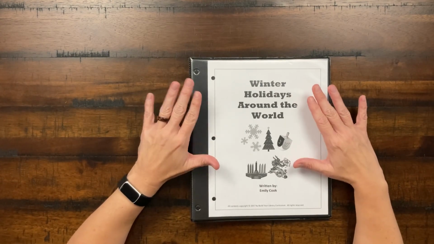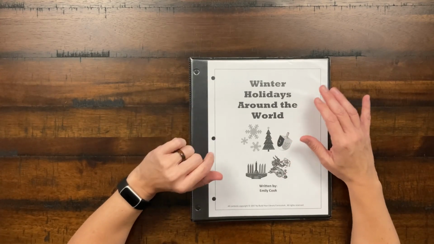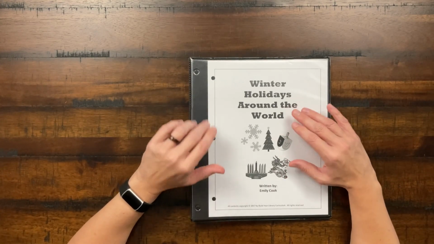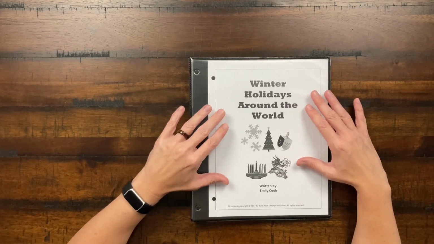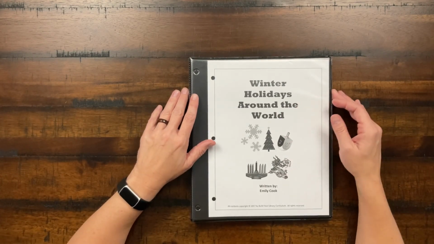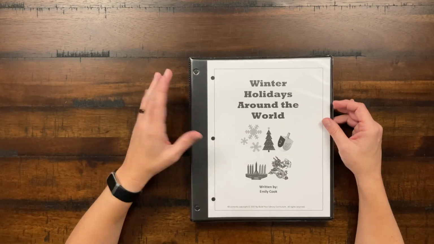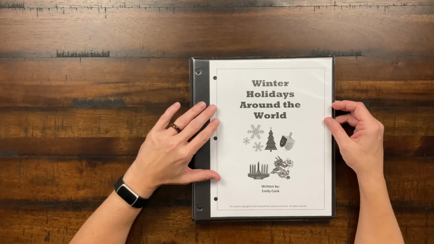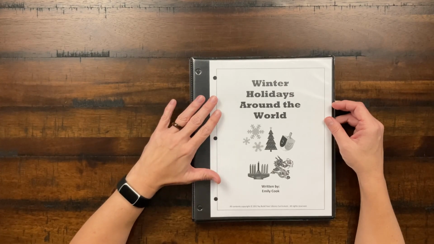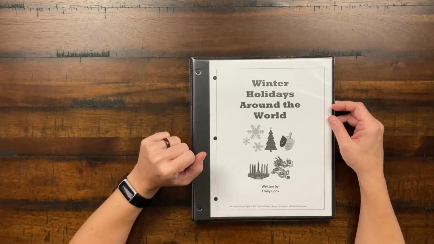For $8, I think it's totally worth it to get that kind of upfront information and organization of some activities. It gives you something to think about. You can go deeper, you can add more activities if you want, but for the price, I think it's a good pickup to at least get a framework for what you want to talk about with these different holidays. And we did have fun using it.